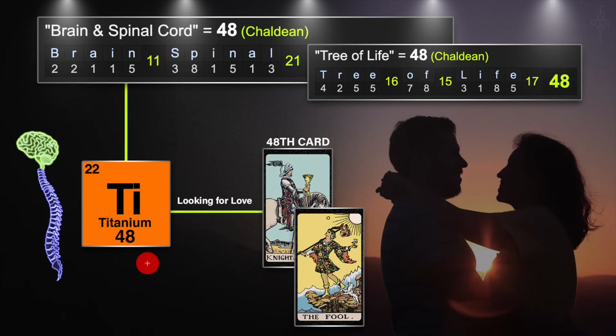48. Trying to keep it simple. And there's that 48 through the Knight of Cups. But then we bring in the Fool card, known as the 0 and the 22. So when you incarnate into a human being and you end up looking for love, looking to procreate, looking to build a company, a business, you become the fool.